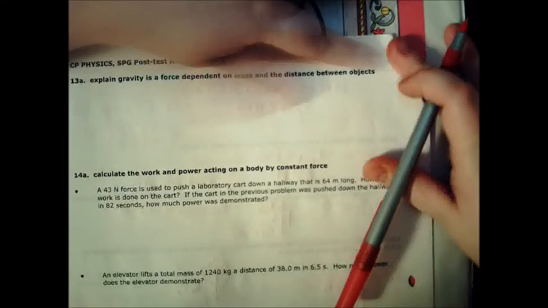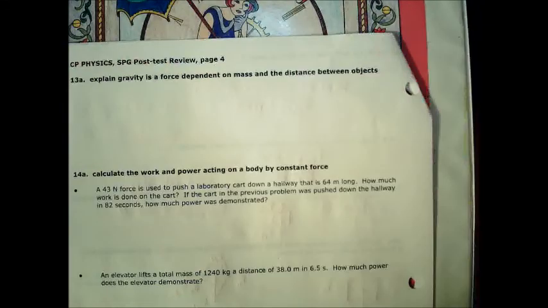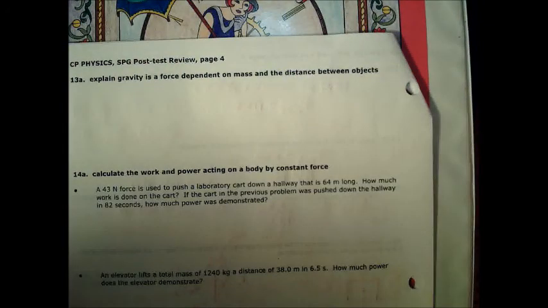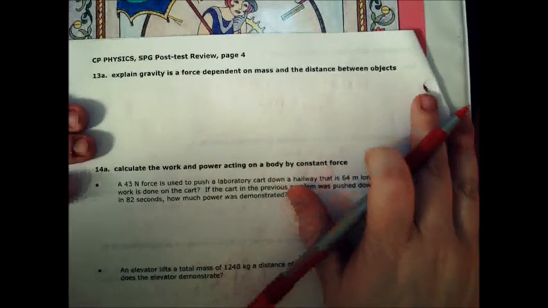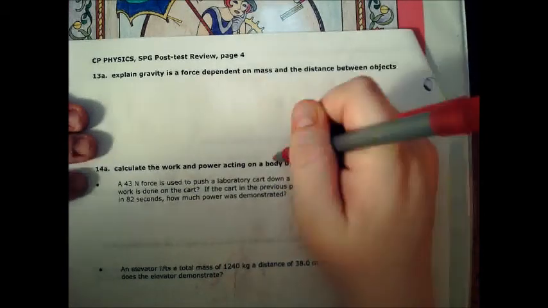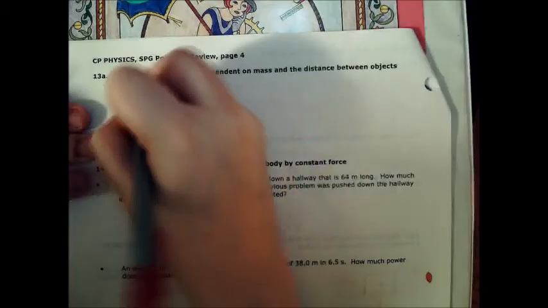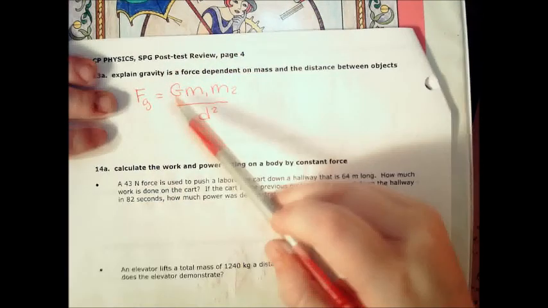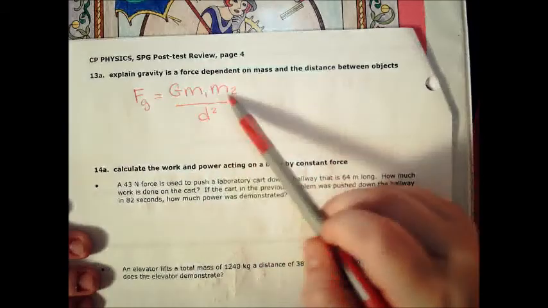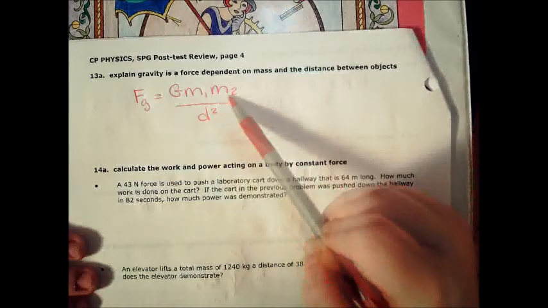Explain gravity is a force dependent on mass and the distance between two objects. My whole explanation here, again, I'm getting tired of listening to myself talk, so really, if you want a better description of this, go read Miss Morrison's. But it comes from the fact that the force due to gravity looks like this. The formula does. It's on the formula sheet, as usual.